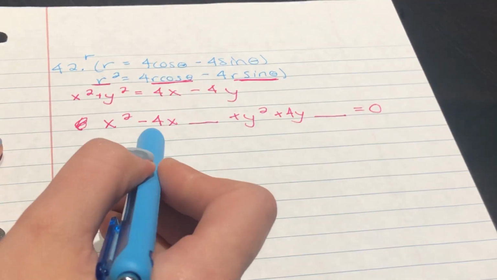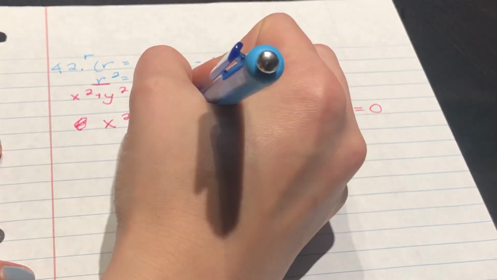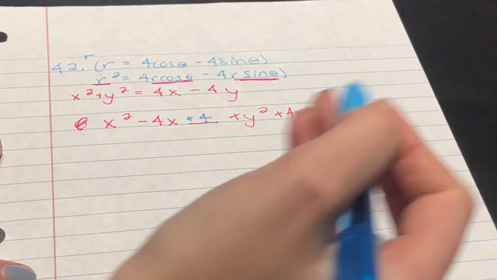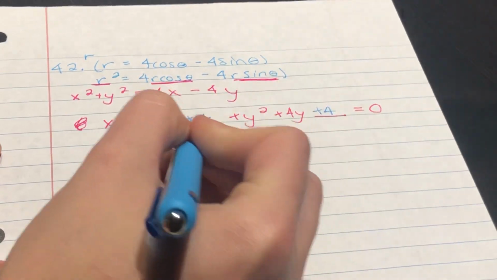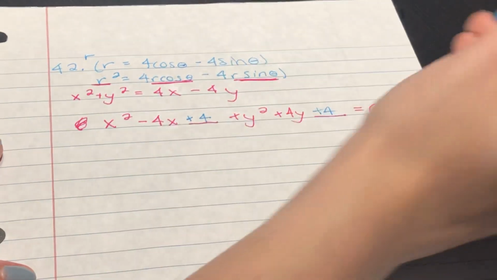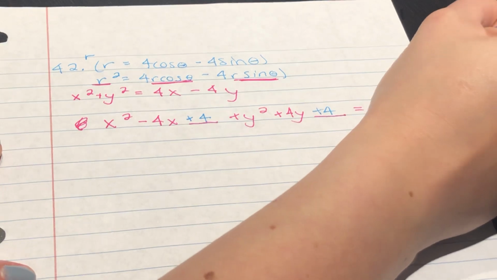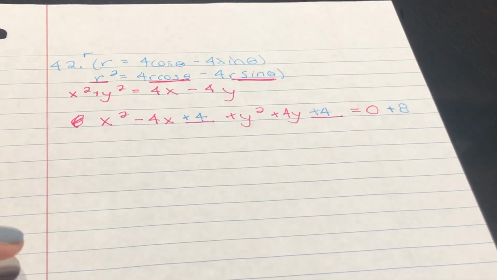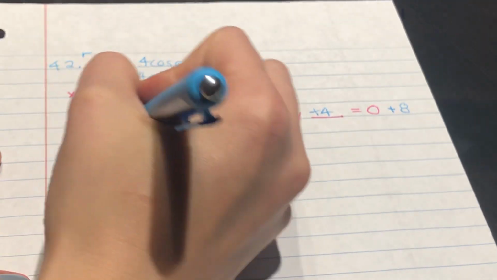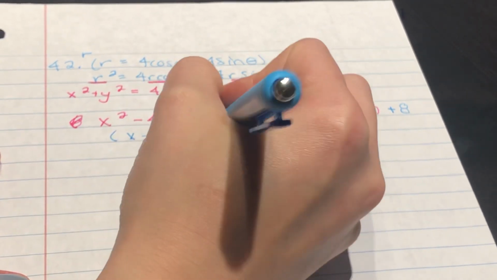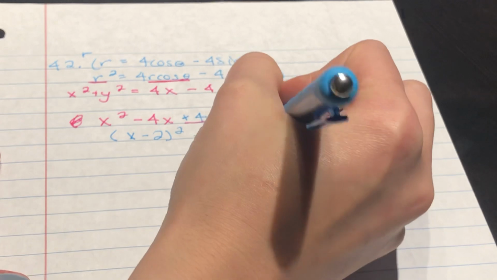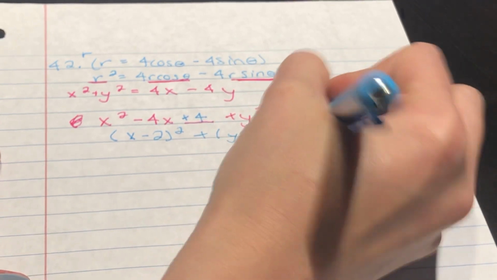Okay, so 4 divided by 2 is 2. 2 squared is 4, so I'm going to add 4 here. Same thing over here, add 4. Since I added a 4 and a 4, over here make sure you add 8 to keep the equation balanced. Factor both of these, so we get x minus 2 squared plus y plus 2 squared equals 8.